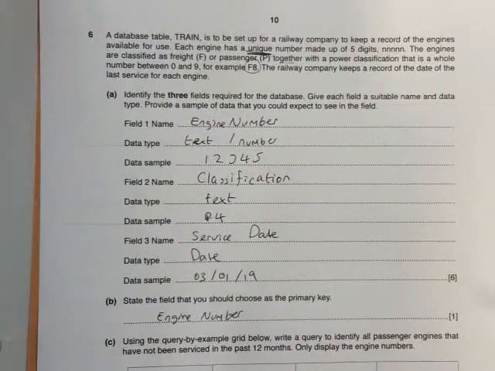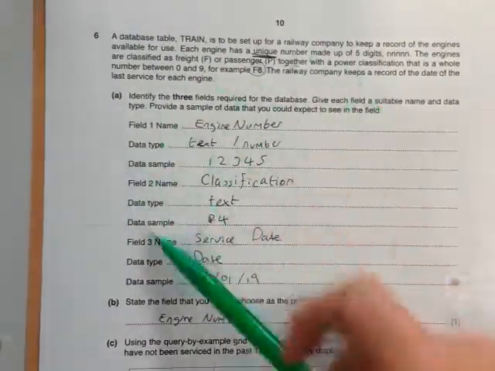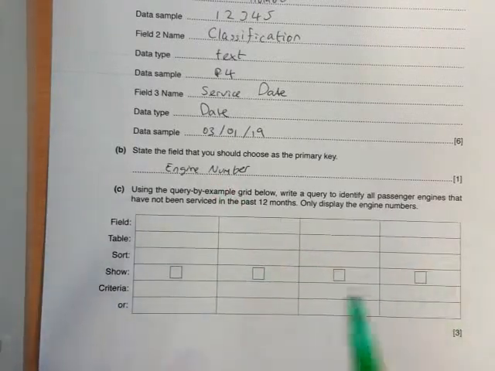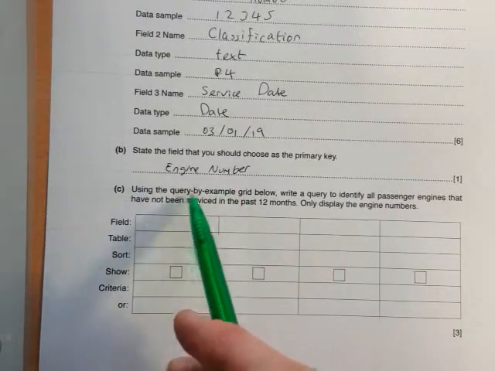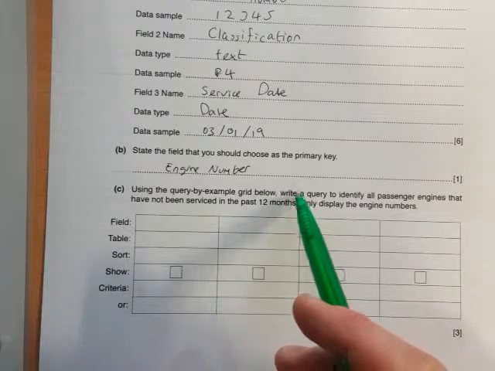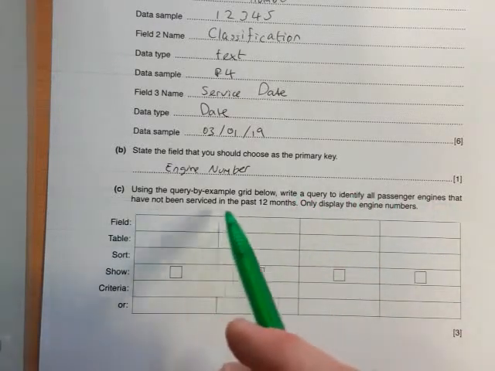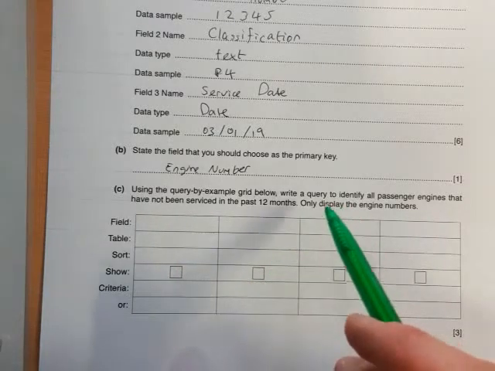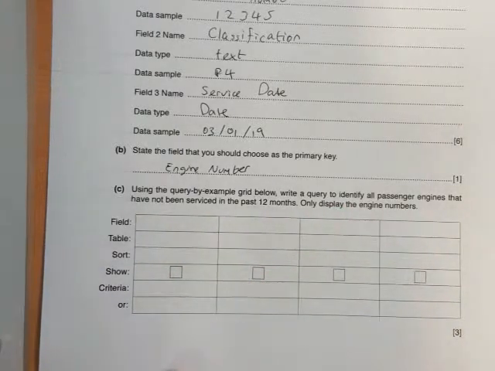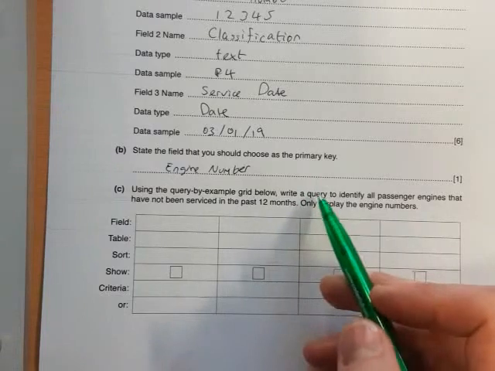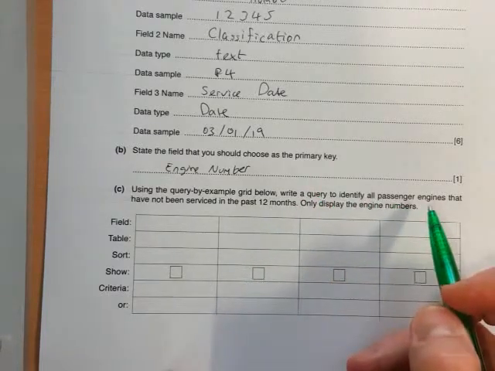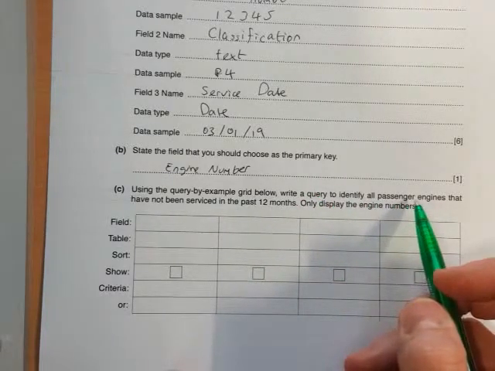So this one's a bit different because we don't have a table of information to go on. We're constructing it from this. Let's have a little look. Use the query by example grid below. Write a query to identify all passenger engines that have not been serviced in the past 12 months. Only display the engine numbers. Okay, so write a query to identify all the passenger engines. So we need that have not been serviced.